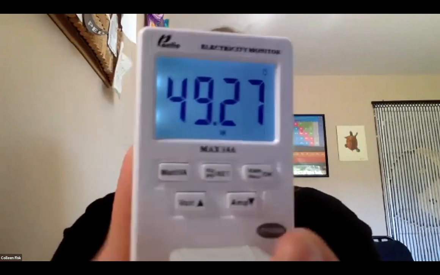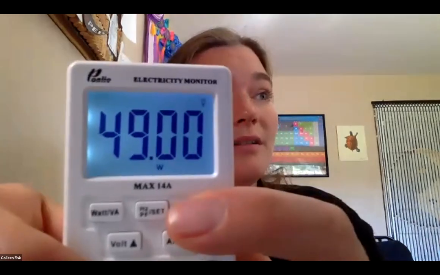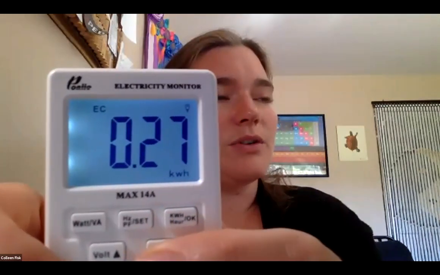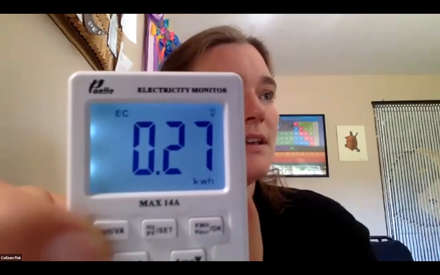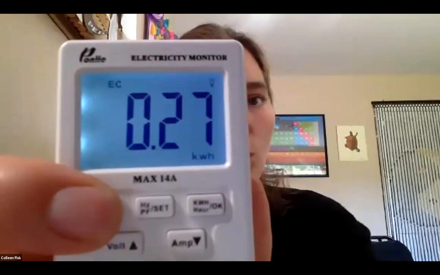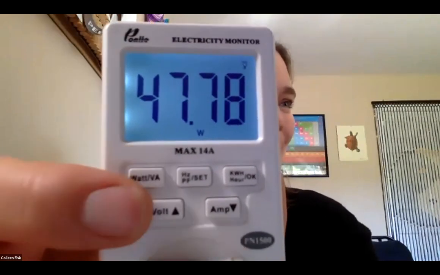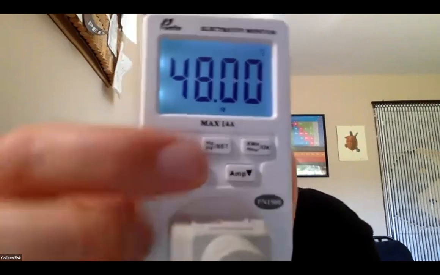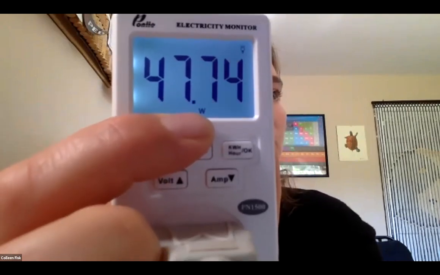You can also look at your kilowatt. If you left it plugged in for a while, it'll calculate some of the kilowatt hours for you. But you really want the watts. And if you get off of watts, you just hit that button that says watt, and then it'll go back to watts. It's pretty straightforward. So you want to make sure you're using the watts. It has the W. That's the number that you want for your spreadsheet.